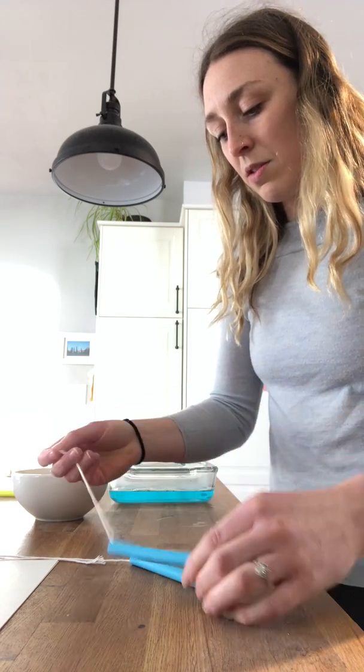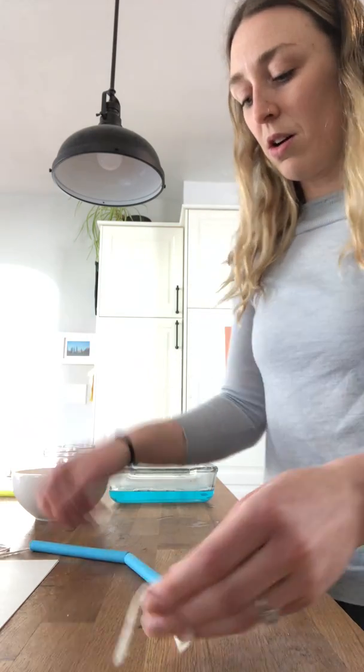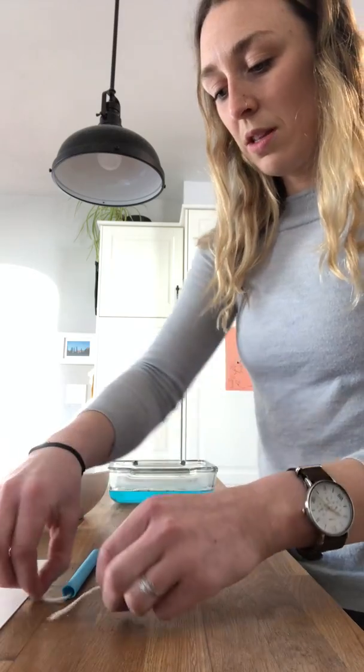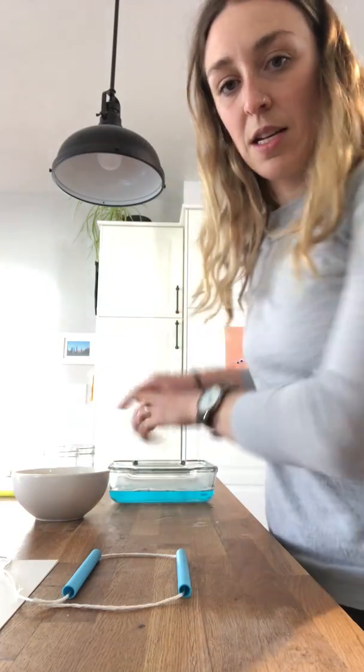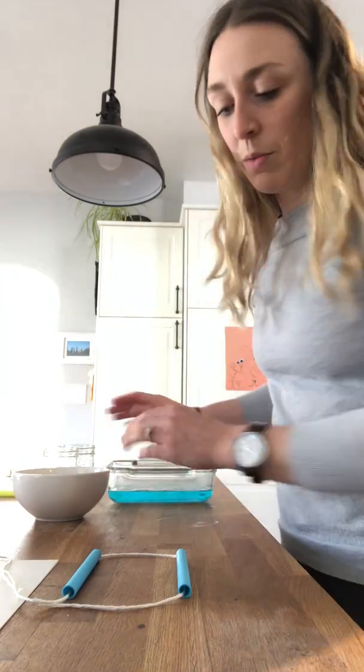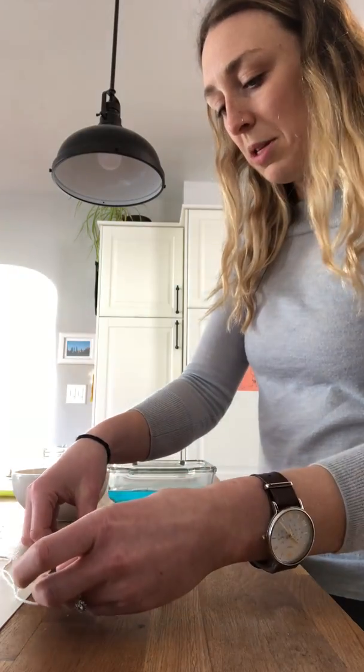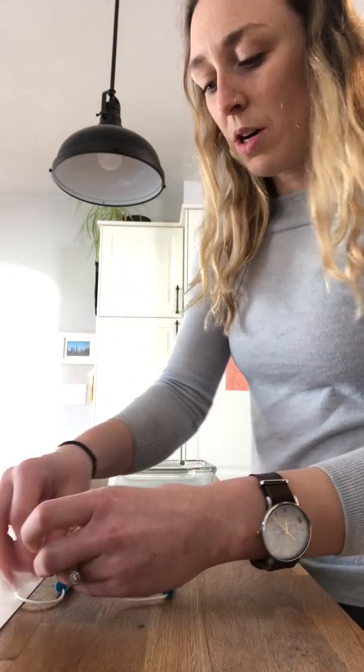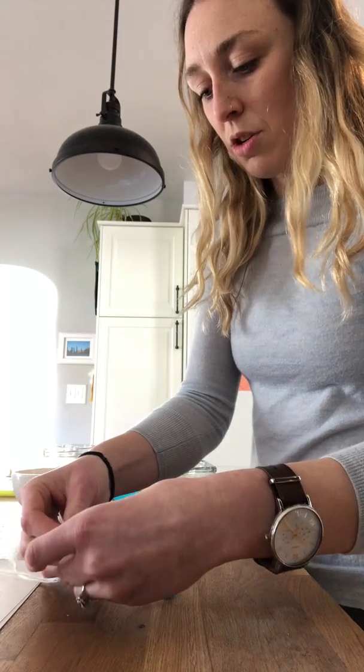Okay, sorry it's taking so long. Okay, and now you want to just tie that off. So you want to make sure that this frame we're making is going to fit in your container with the bubble solution. So we don't want it to be too big. So I'll just quickly tie this off and I'll show you when I'm done.